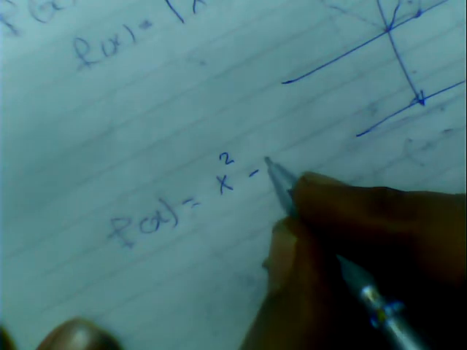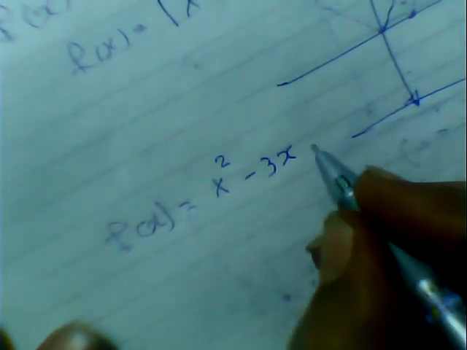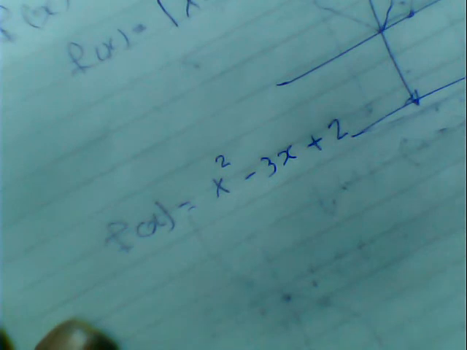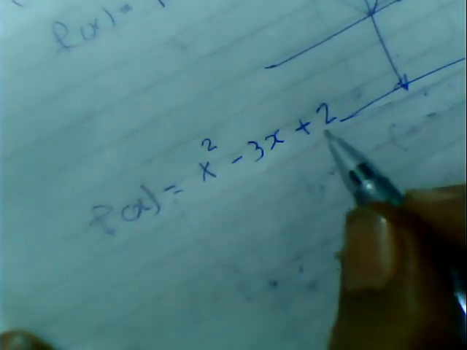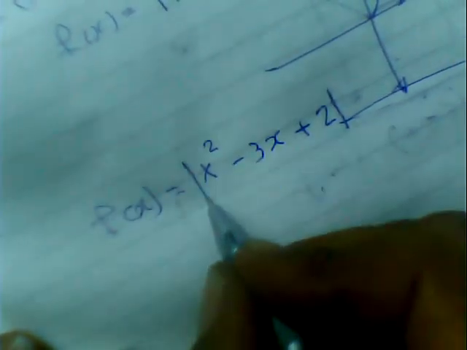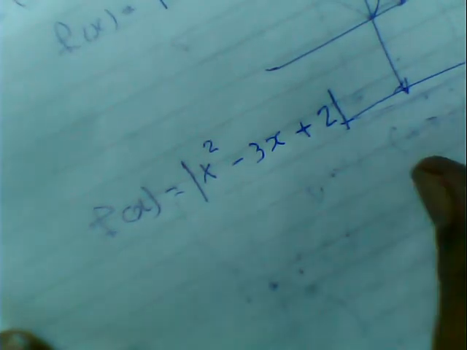Okay, we finish now. Now I want to finish this video with a very important exam question. How do we draw f of x equals x square minus 3x plus 2, with the absolute value like this?